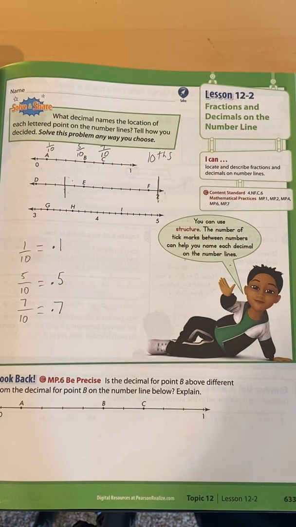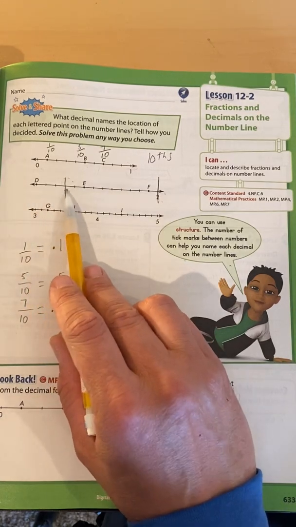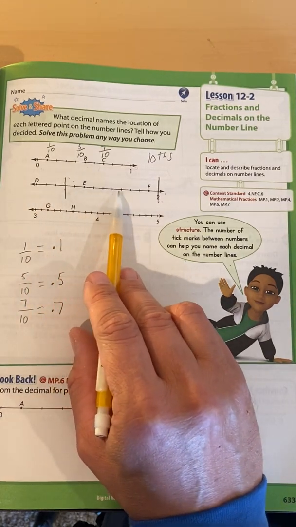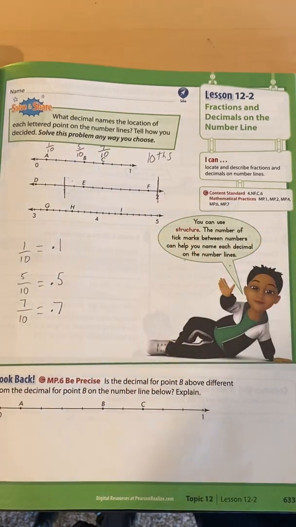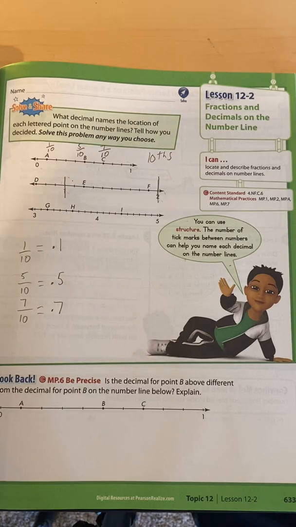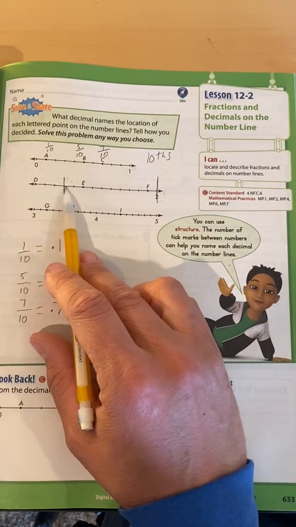I suppose. 1, 2, 3, 4, 5, 6, 7, 8, 9, 10, 11, 12, 13. I'm stumped. Yep, I'm stumped. Because I'm sure they don't want us to say 1/13.